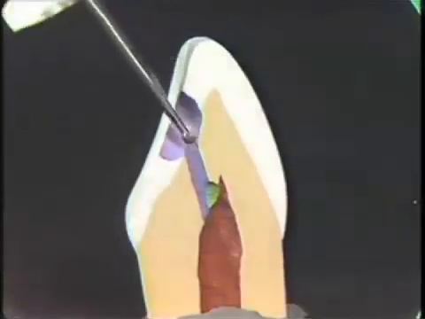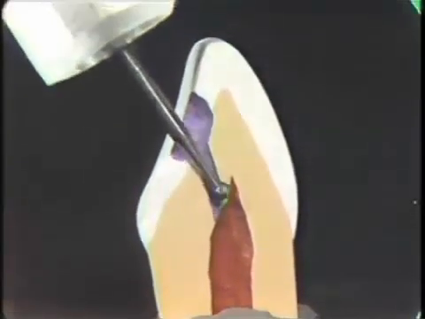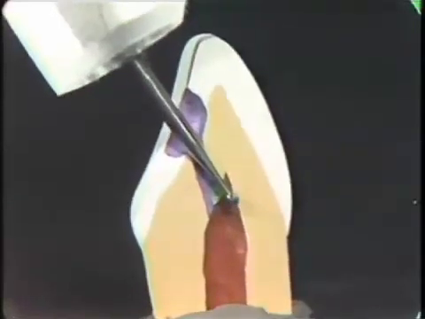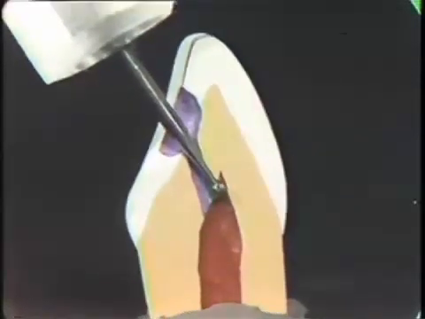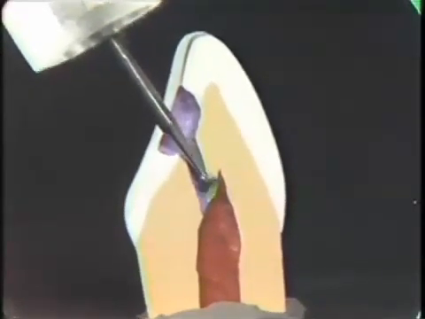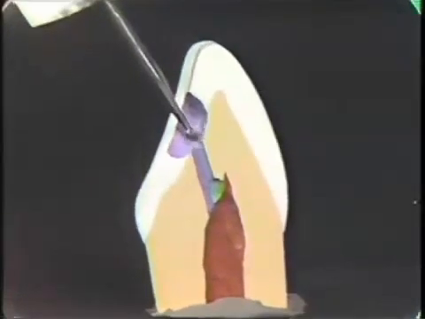Now let's return to the model. Okay, returning the burr into the pulp chamber, feeling for the wall, keeping away from the wall, recognizing where the roof of the pulp chamber starts, you slowly remove the pulp chamber, working from the inside out.